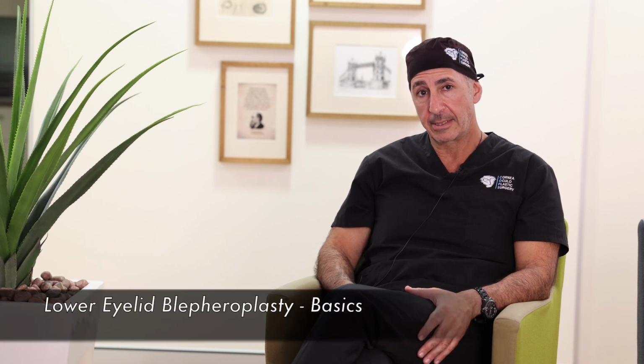Lower eyelid basics. Patients come in and they seek lower eyelid aesthetic, cosmetic surgery, whatever you want to call it, and they say, I want a blepharoplasty, although most people don't know what a blepharoplasty is. But the lower eyelid blepharoplasty generally means change, improve, restore, rejuvenate the appearance of my lower eyelid. So why would you want it? What's going on? What changes?